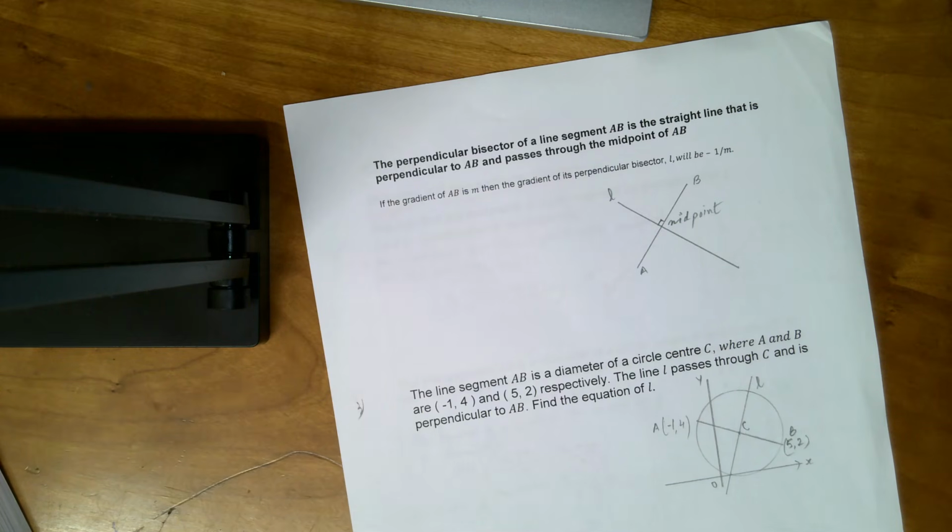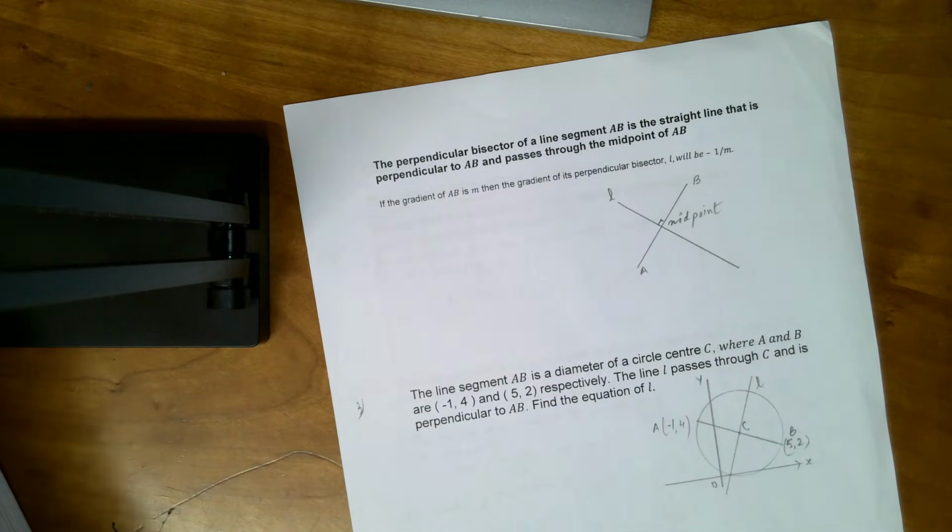That will really give you a good understanding of tangents and gradients. Without that, this will be kind of confusing.